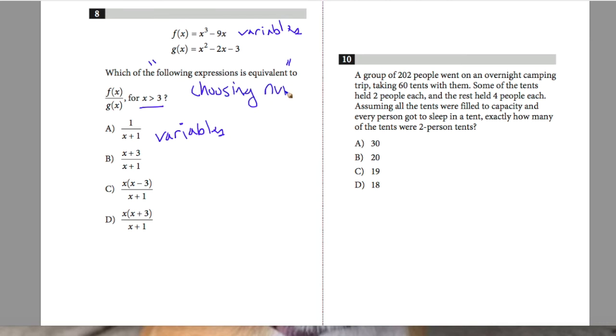Choosing numbers is a simplified method: you choose a number that works for this expression, and then you plug that same number into your possible answer choices. So let's do that. The number we're going to choose purposely is x equals 4, because the next number after x greater than 3 is x equals 4. If the expression said x is less than 3, then we would choose x equals 2. Let's plug this first into our expression, solve for it, and then plug it back into our answer choices or use process of elimination to see which one makes the most sense.